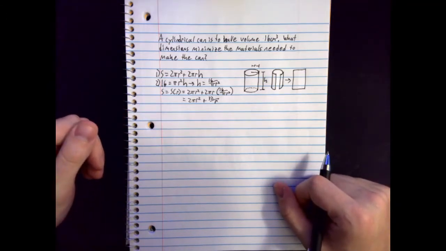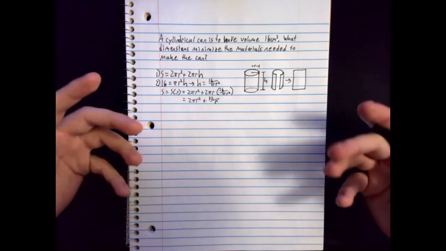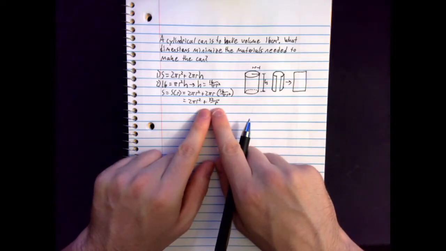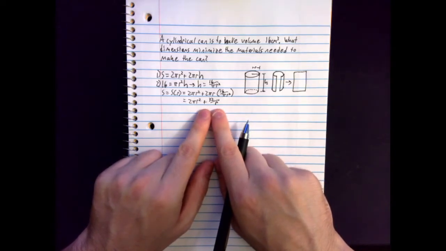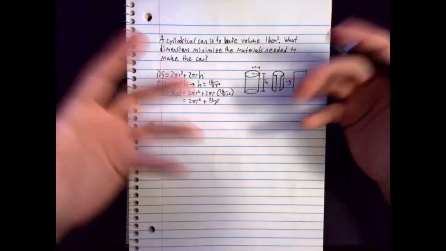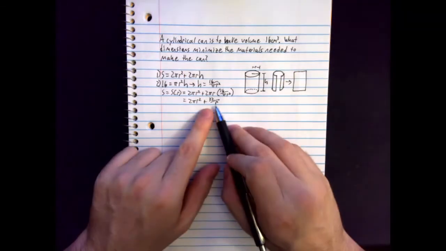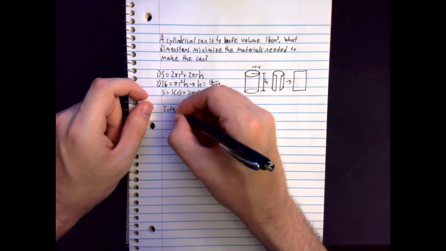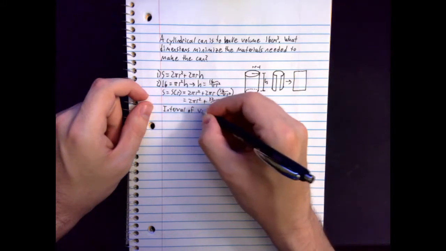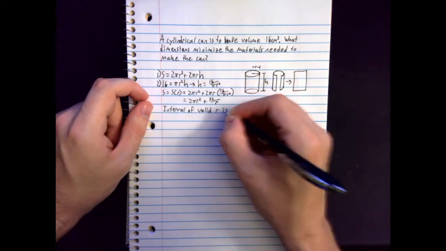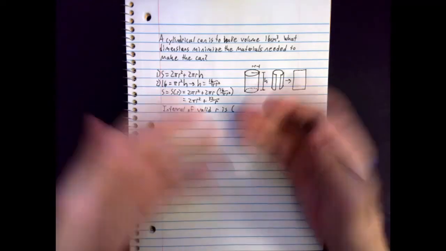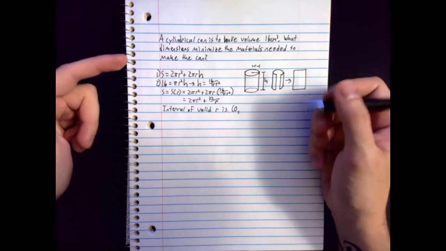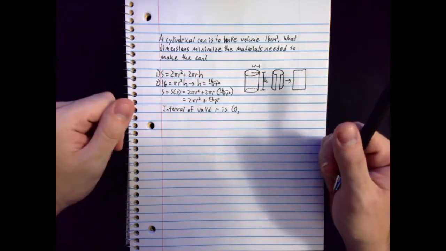Now I need to think about what's the interval that I'm working with, that of the allowable values of r. Well, there's not really a minimum or maximum value that r can take. Certainly I don't want to make r equal to 0 because then this is going to blow up to infinity. So interval of valid r is, so we don't want to use 0, and of course we don't really want to take a negative number either, so we'll do 0, and then, well, I guess we could take r going all the way up to infinity, couldn't we?